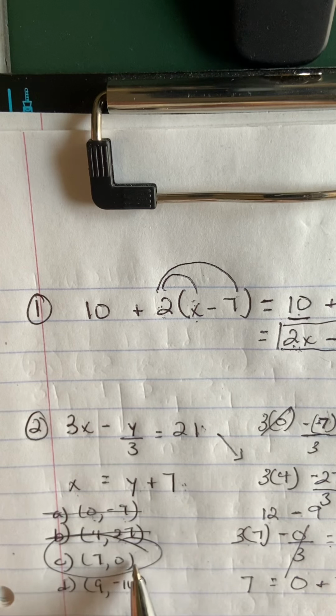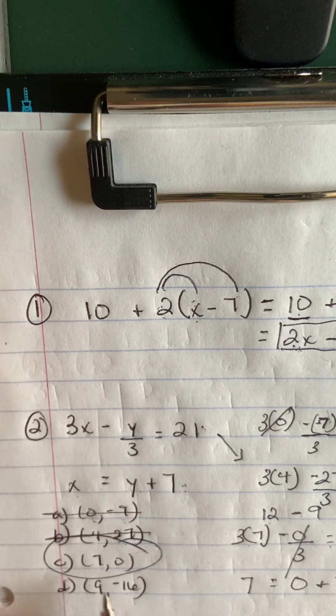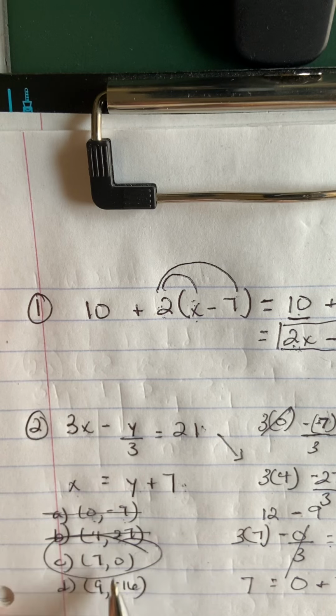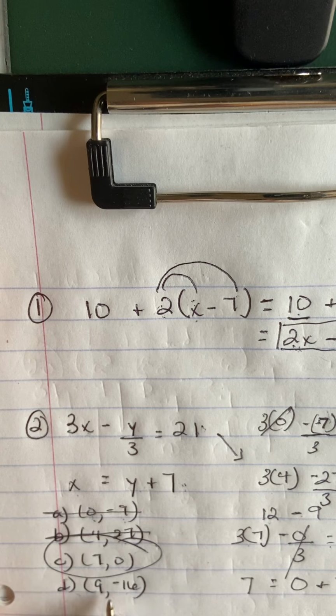And once you find the correct answer, if it's a question that only has one correct answer and it does not say select all that apply in terms of the multiple choice answers, then once you find one correct answer, you know that that's the only answer. So because this is choice C, we don't have to worry about testing out choice D. We already know that choice C is the correct answer, so we just rock out with choice C.